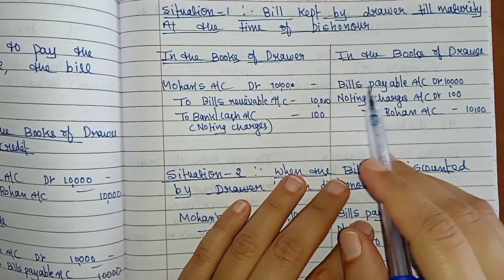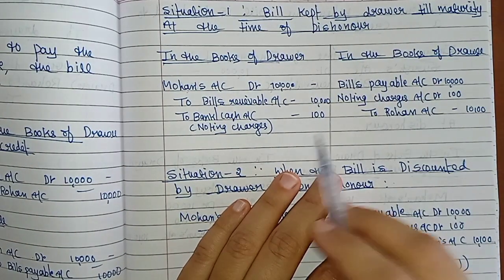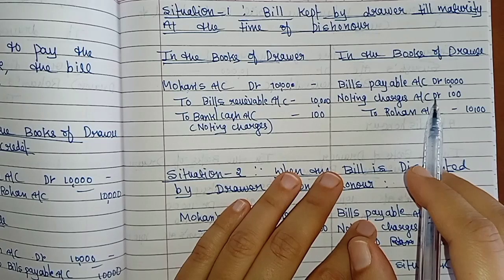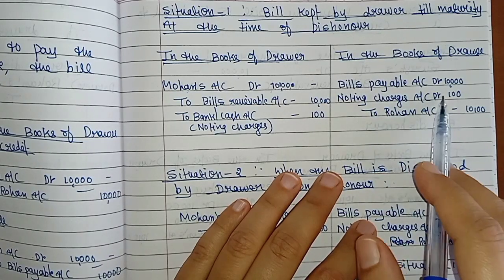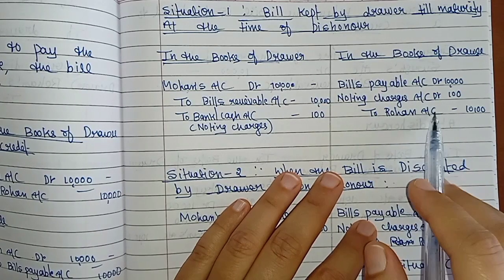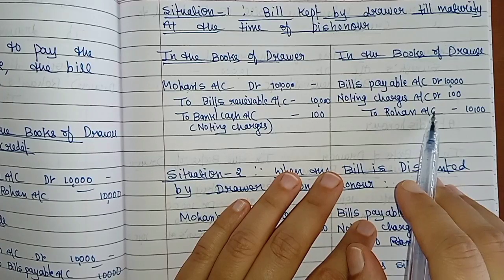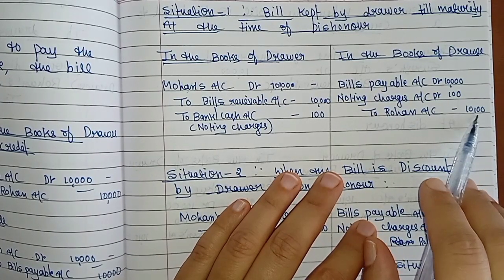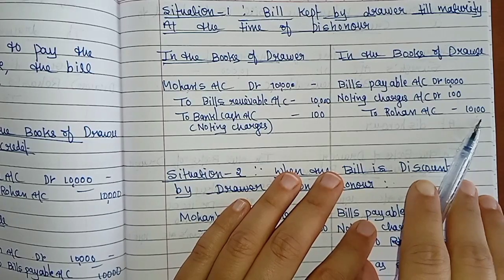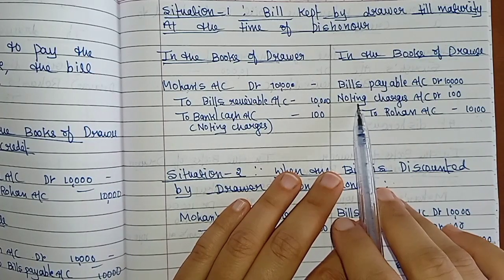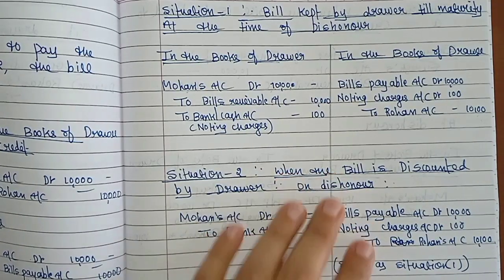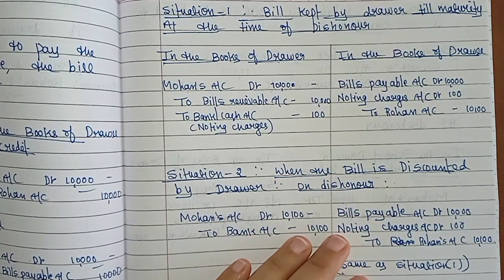So we need to debit bills payable account. And noting charges, it is an expense. So debit all expenses and losses. So debit noting charges and to Rohan's account. That is total amount rupees 10,100. So bills payable account debtor, noting charges account debtor to Rohan's account, that is rupees 10,100.